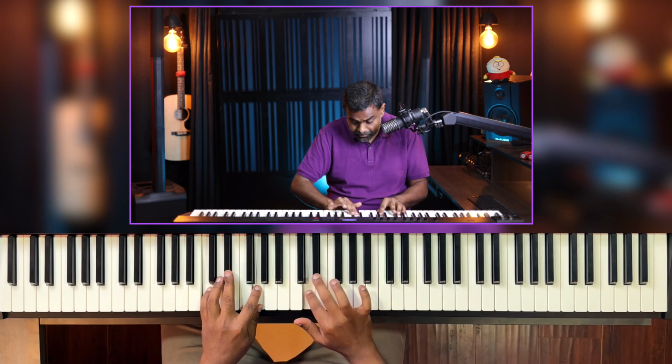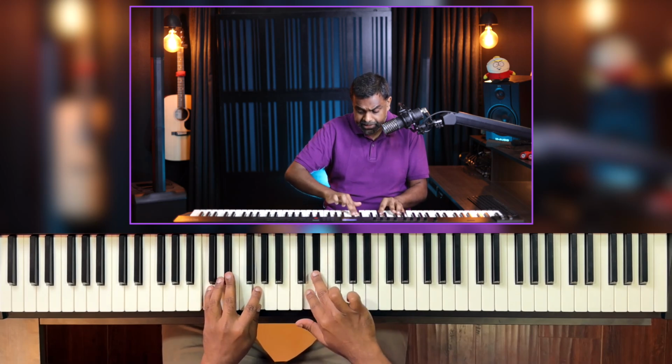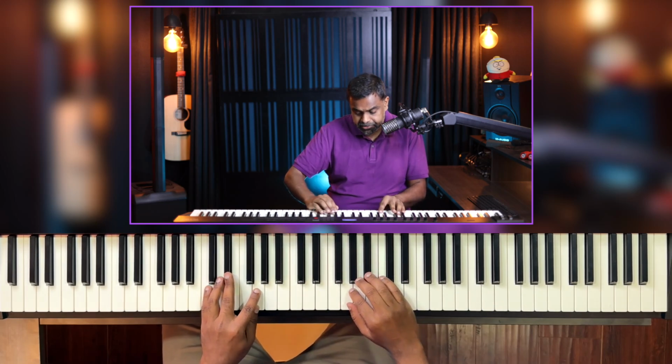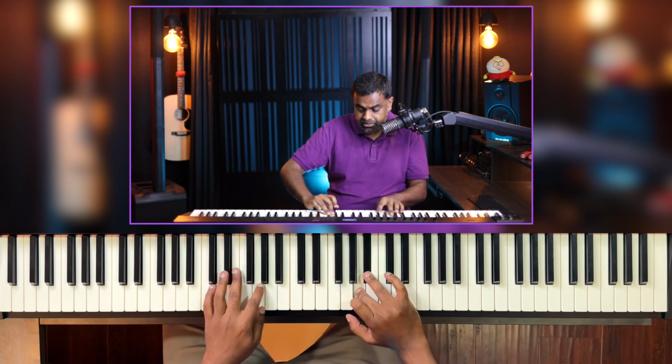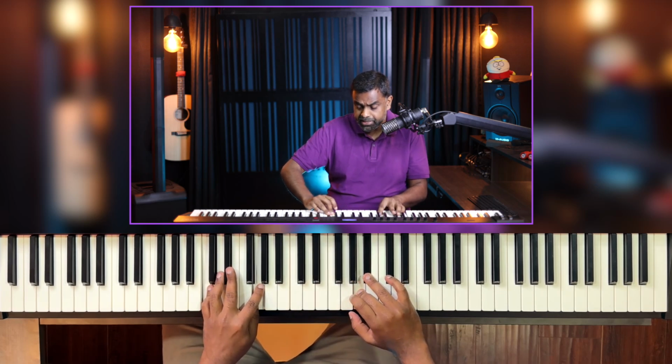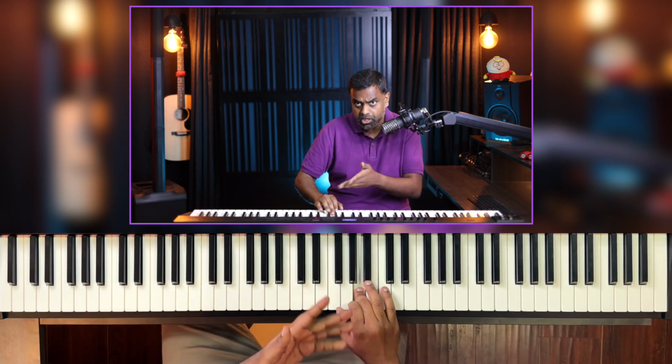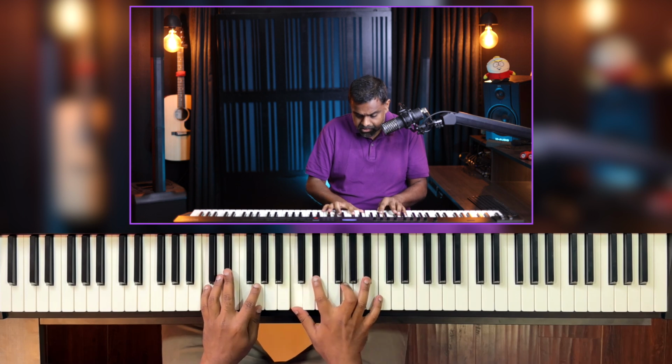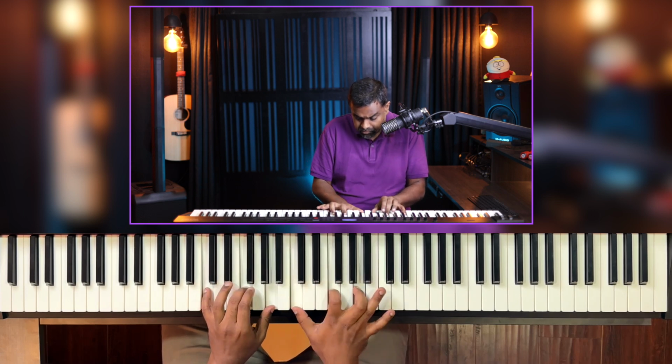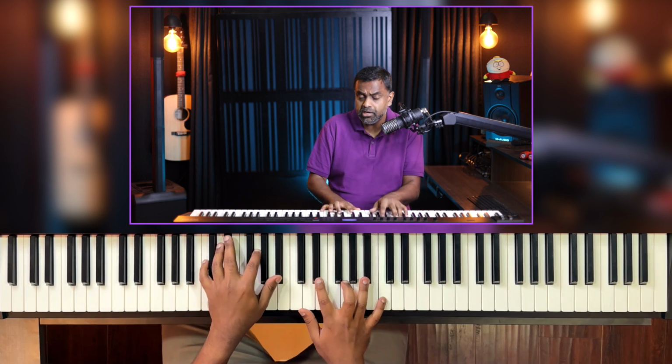So in the Dorian, where is the half step? Between the 2 and the 3 flat, correct? And also between the 7 flat, B flat, and its 6th normal, which is A. So for all you know, that movement is very common.